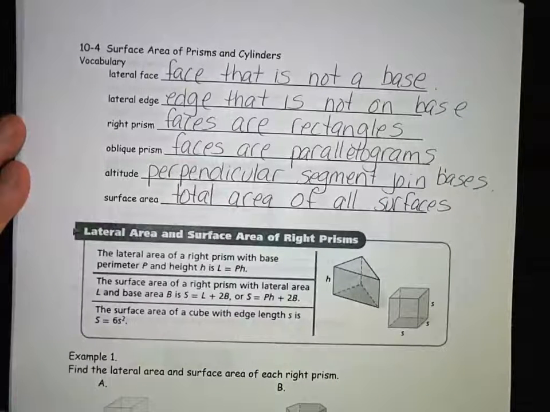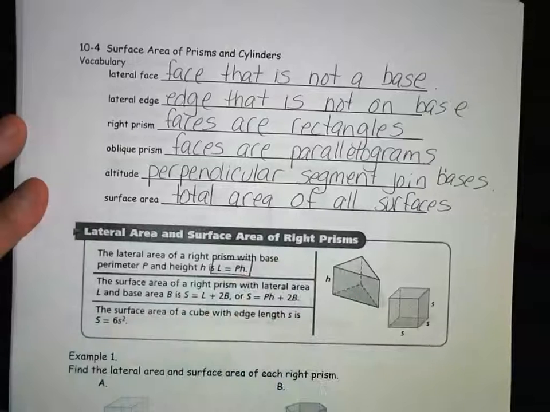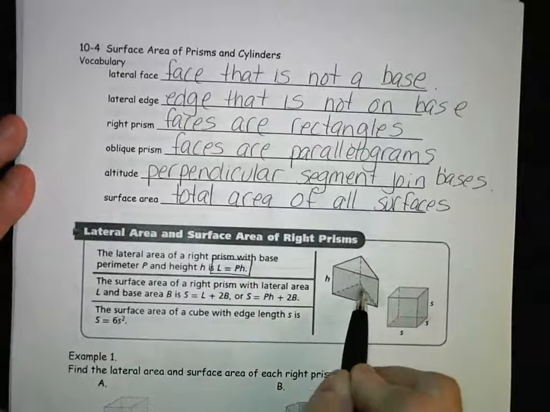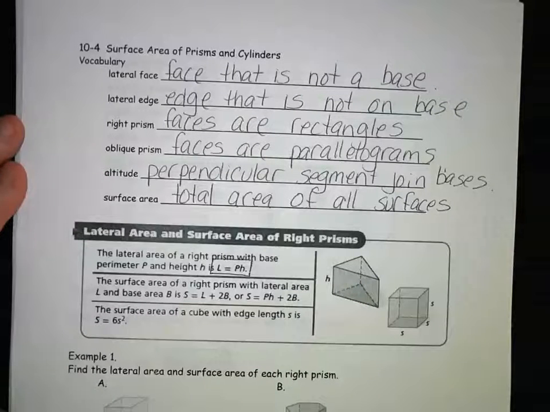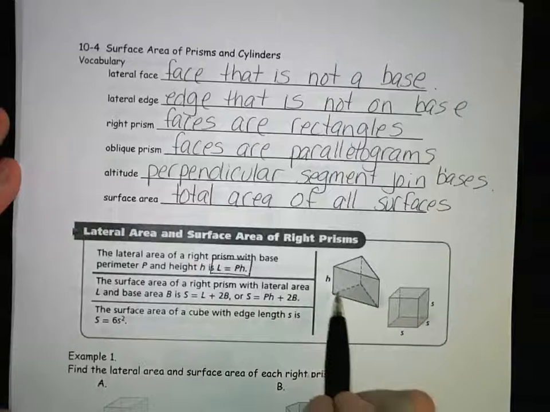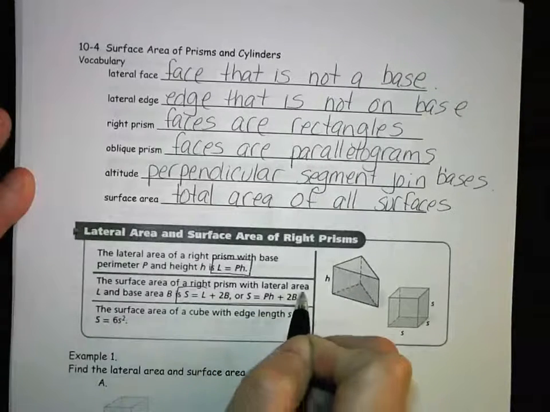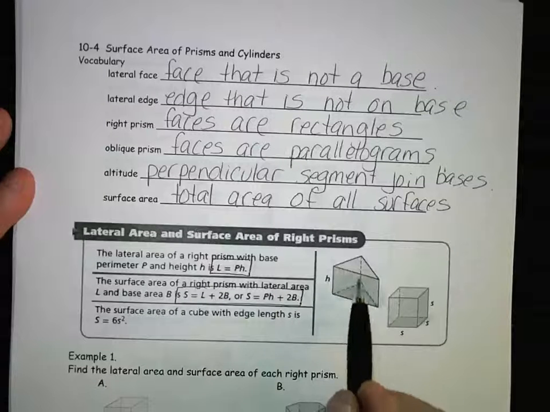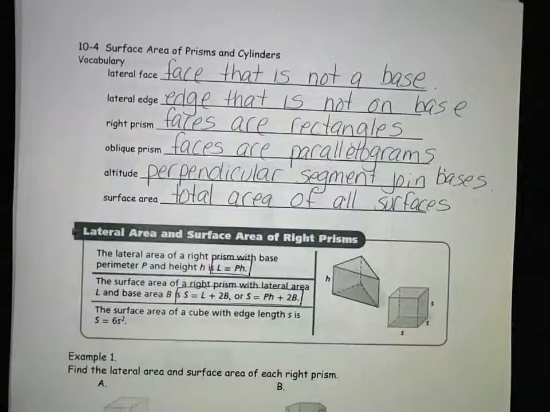For a lateral area of a right prism, we're going to say the perimeter times the height. So you take the perimeter of this base and then you multiply it by the height. And the surface area is that lateral area, and then you add two bases. So the lateral area is the side, and then the surface area is that lateral area plus the two bases.